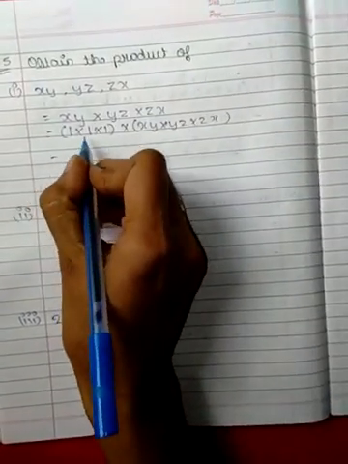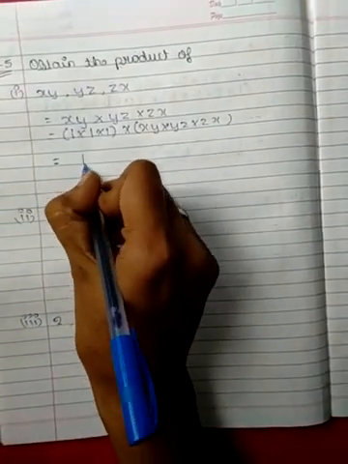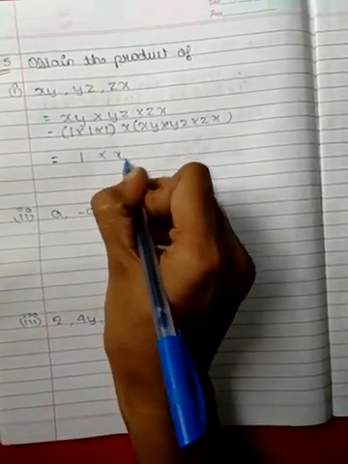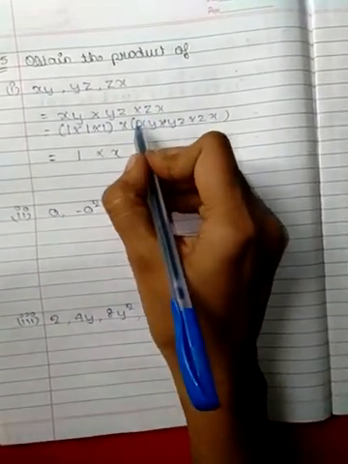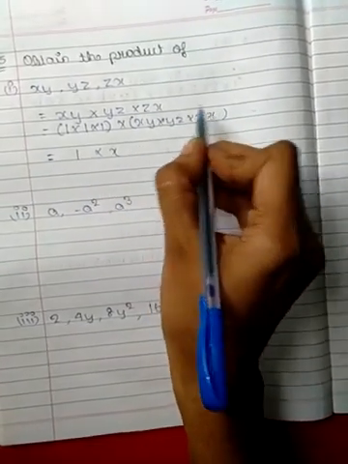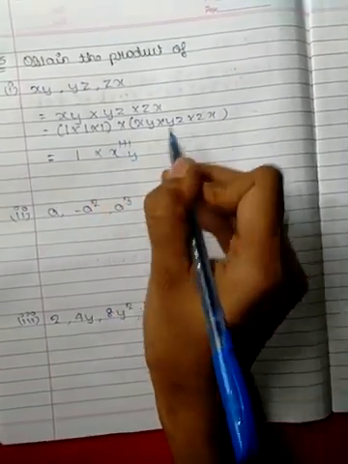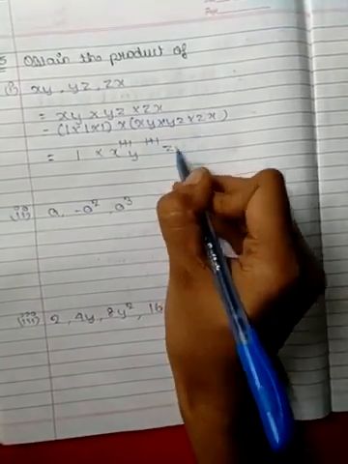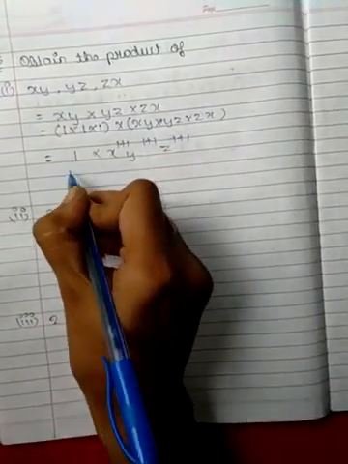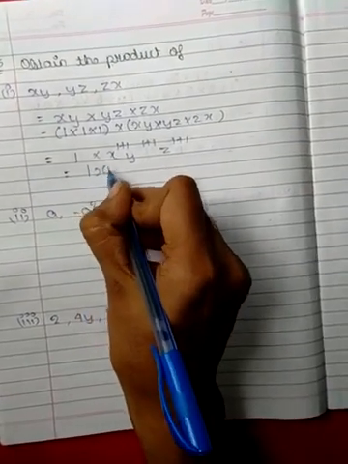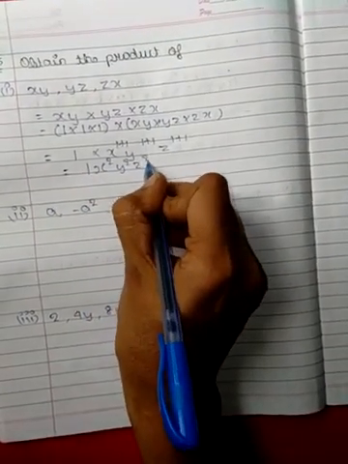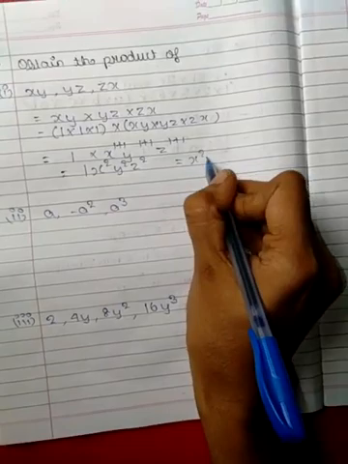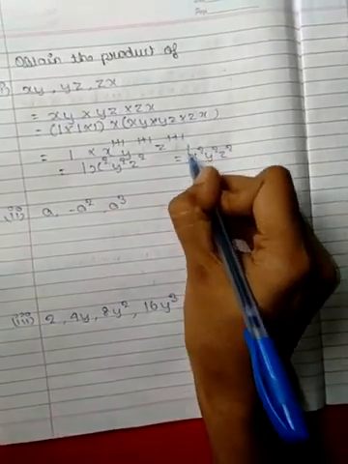Here 1 multiplied by 1 multiplied by 1 is equal to 1, and you can see that the variable x is repeated twice, so we take the powers and add them. So 1 plus 1, and for y also the powers will be added, that is 1 plus 1, and for z the powers will be added, that is 1 plus 1. So our answer will be 1 x square, y square, z square, which you can also write as x square, y square, z square.